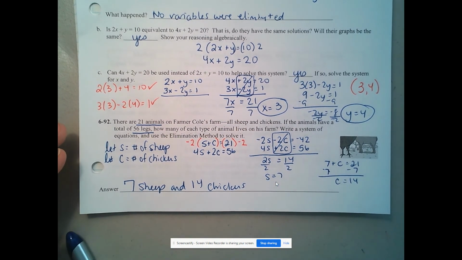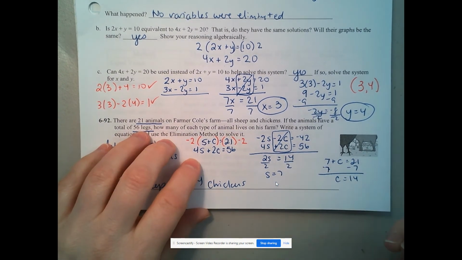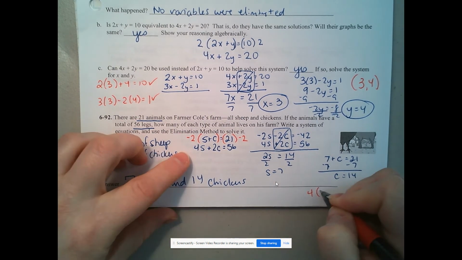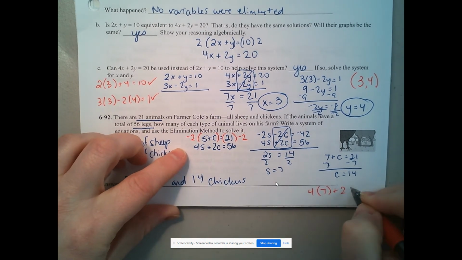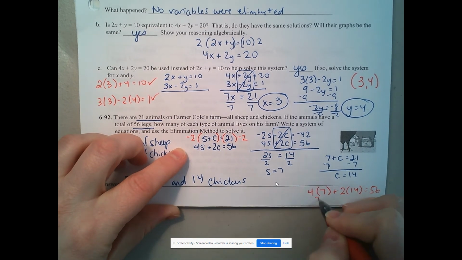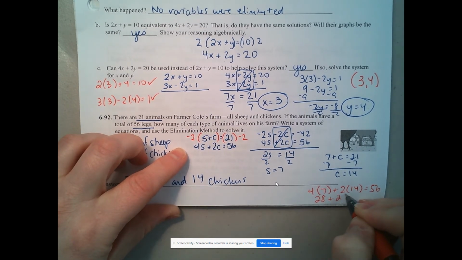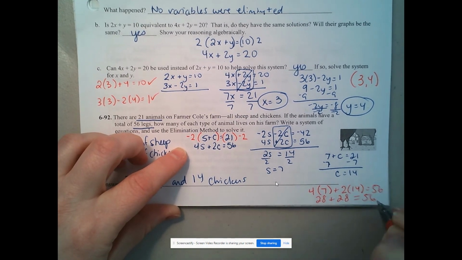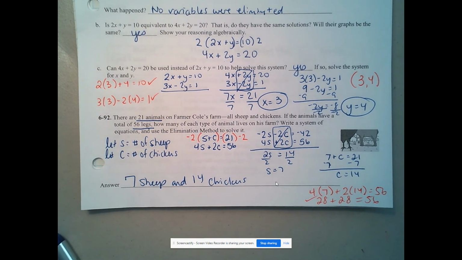And if we did want to just double check, we can. 4 times, and we think it's 7 sheep, plus 2 times, and we think it's 14 chickens. Do we get 56? This would be 28 plus 28, which does in fact equal 56. So we can always check our solutions to these, which is great. It's great to be able to go back and check.